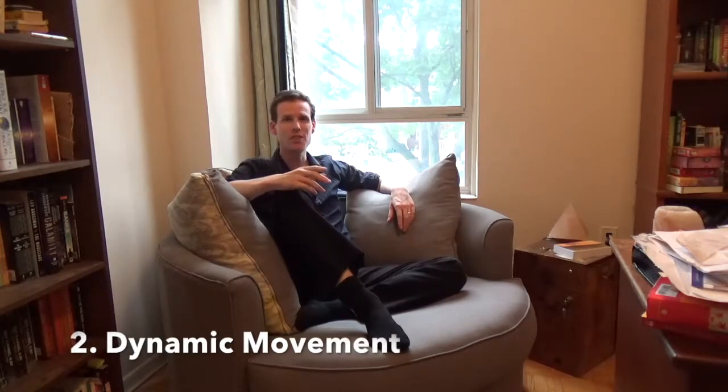Next, you have what's called dynamic movement. This is using more slow, controlled movements that gradually increase the speed and flexibility of different kinds of movements. This is better because it's more low impact, although it's still not recommended for anyone who is coming out of a very tired day and they've been overworked.